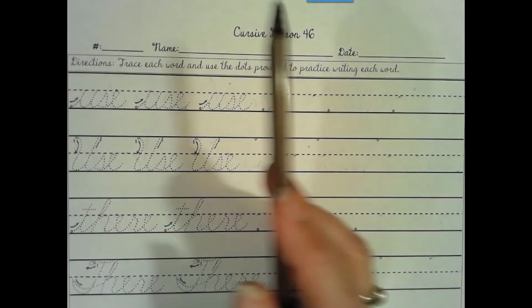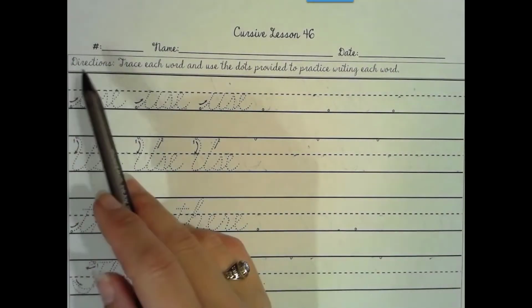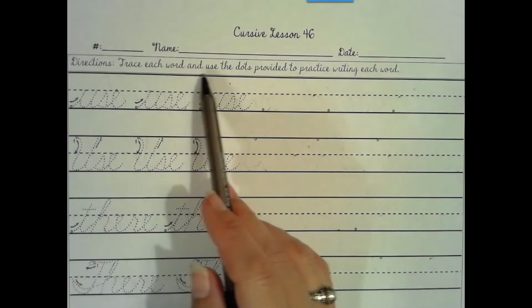We're going to be working on the high frequency words of use and there. So always make sure you start with your heading first. Put your name, number, date. Our directions say trace each word and use the dots provided to practice writing each word.